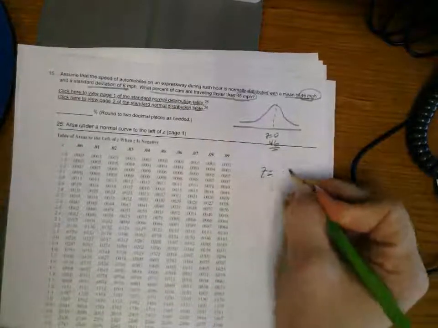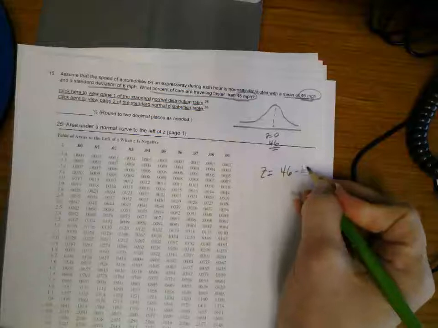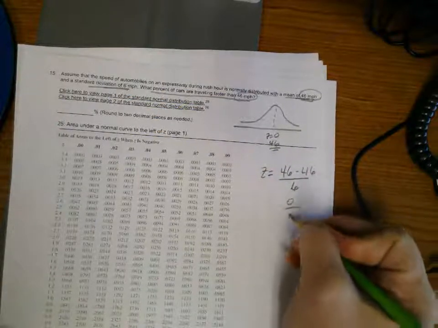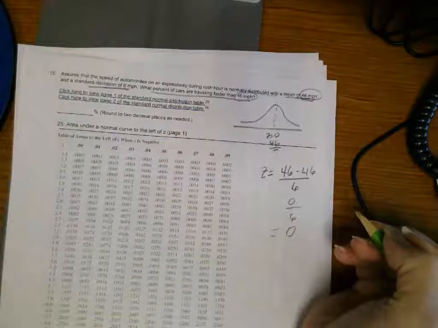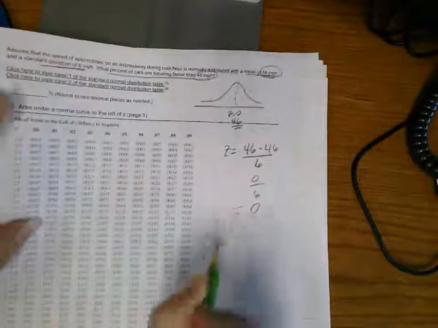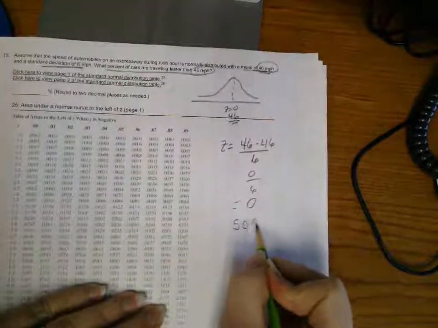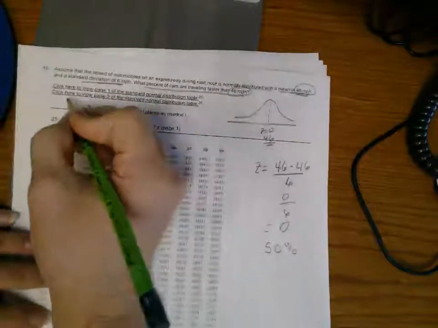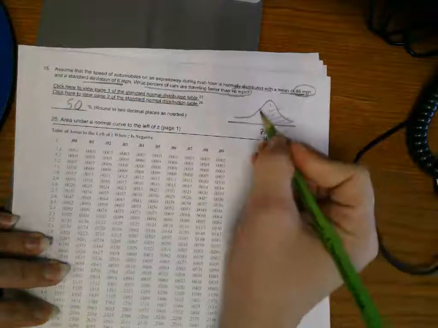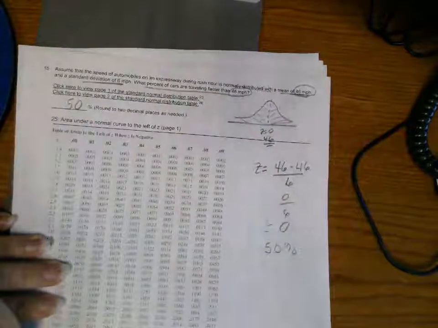We can go through the process and convert it. You take the number we're asked to find minus the mean divided by the standard deviation, but you'll have 0 over 6. So that's Z equals 0. When you look for Z equals 0, it's 0.500, as we should expect, 50%. So 50% of the data should be above 46 and 50% should be below 46, right? That's the meaning here.